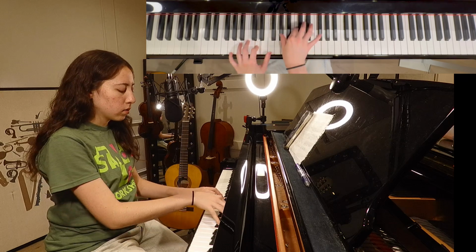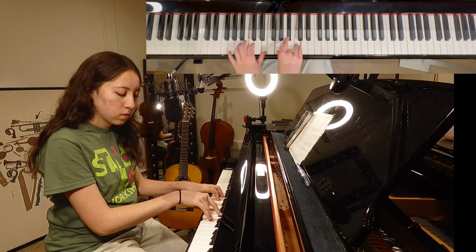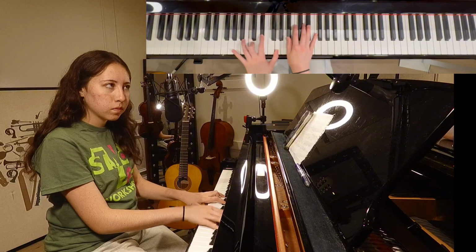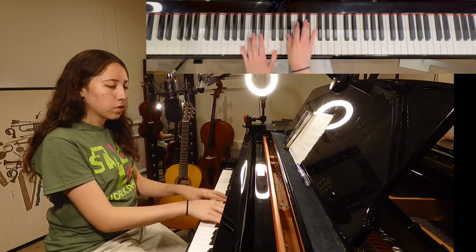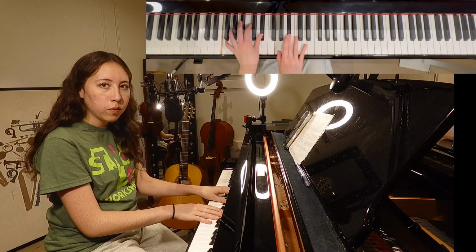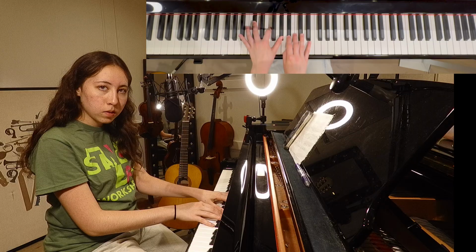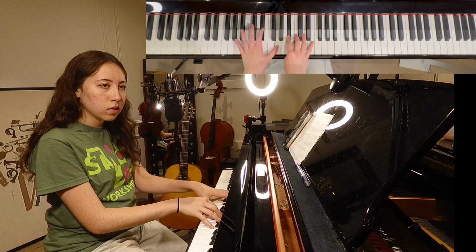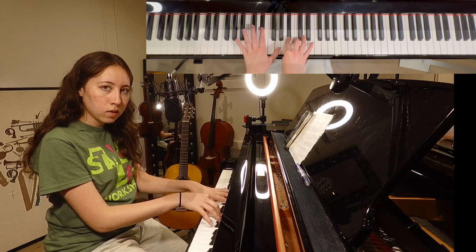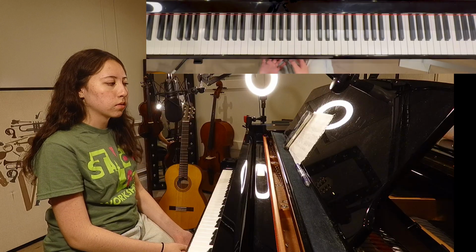a 2-5-1 to C, but it goes to C dominant, and then it goes to C minor, so it goes to C minor, a 2-5-1 to B flat major, but it goes to B flat minor, and then it goes to E, and then B flat, and then E, and then E, and then B flat. So yeah, those are the chords.